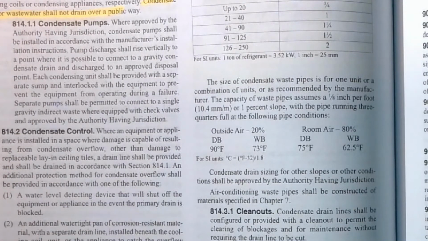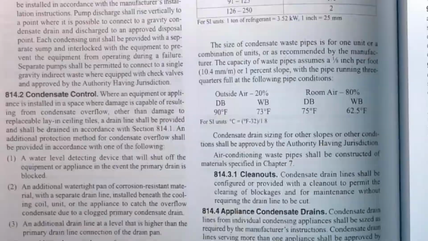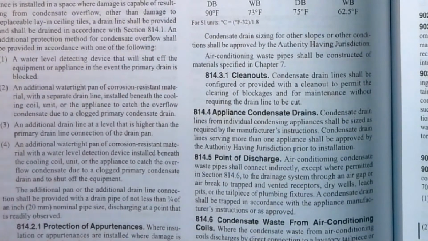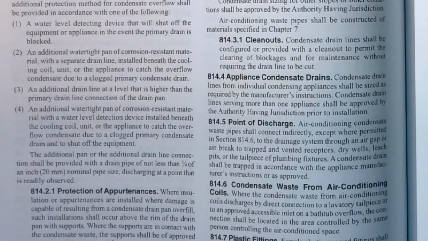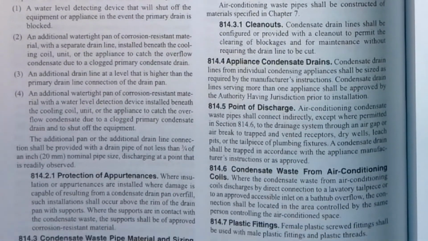Air conditioning waste pipe shall be constructed of material specified in Chapter 7. Cleanouts. Condensate drain lines shall be configured or provided with a cleanout to permit the clearing of blockage and for maintenance without requiring the drain line to be cut. Appliance condensate drains. Condensate drain lines from individual condensing appliances shall be sized as required by the manufacturer's instructions. Condensate drain lines serving more than one appliance shall be approved by the authority.